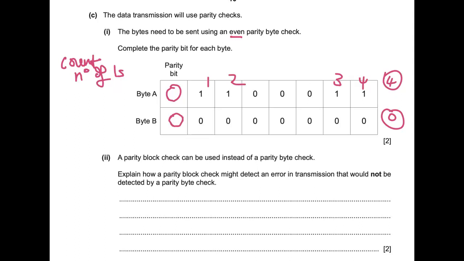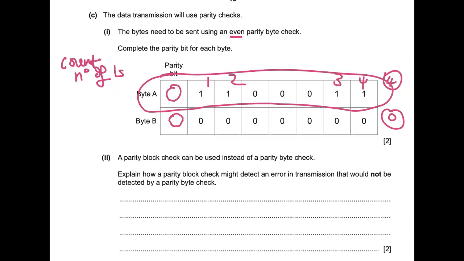The second part of the question: a parity block check can be used instead of a parity byte check. Explain how a parity block might detect an error in transmission that would not be detected by a parity byte check. So what they mean is, we've got this byte here. If we have an error between the sender and the receiver, what sort of error could we have? Well, we could have bits transposed, so they could be swapped, or they could be lost.